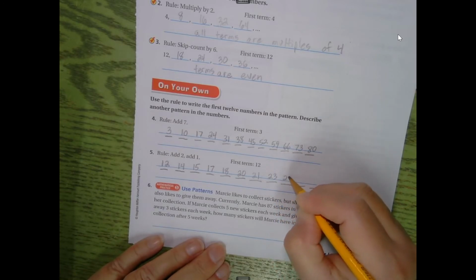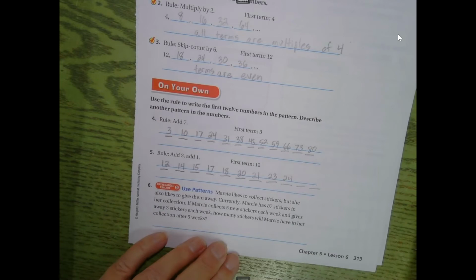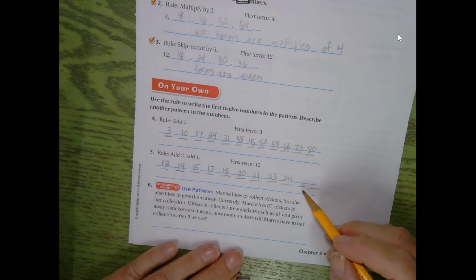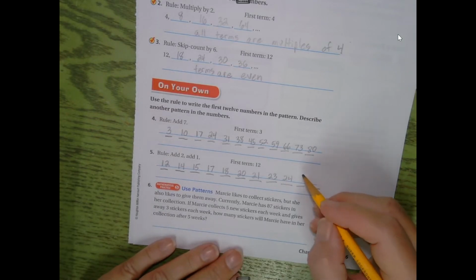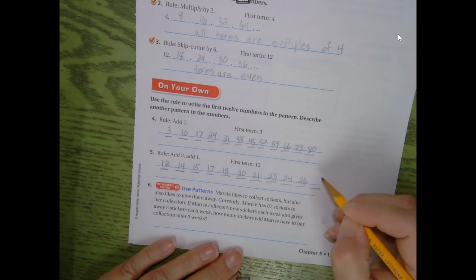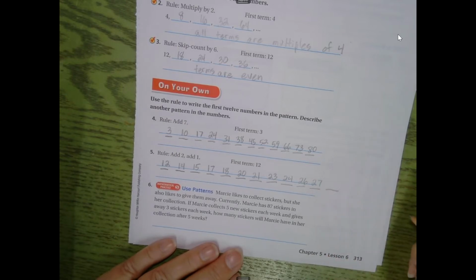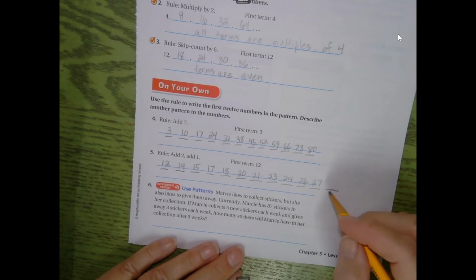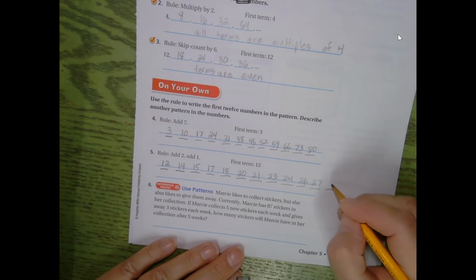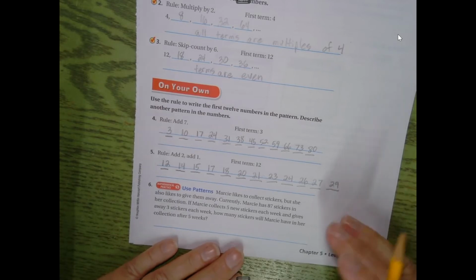Plus 1 is 24. 24 plus 2 is 26. Plus 1 is 27. Oh, and I must have counted wrong. I need one more here. And then 27 add 2 is 29.